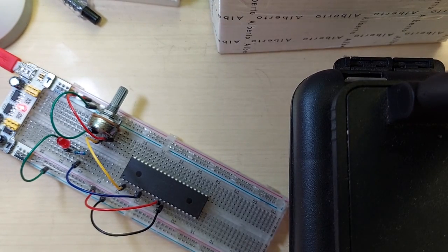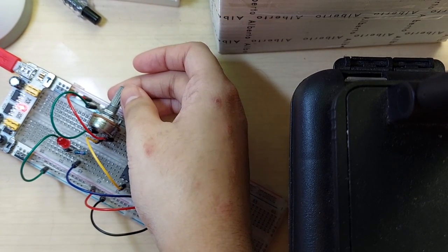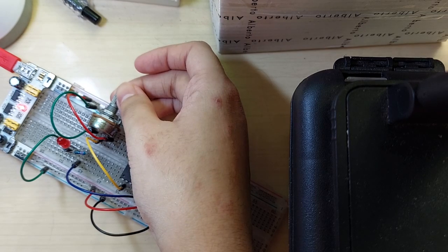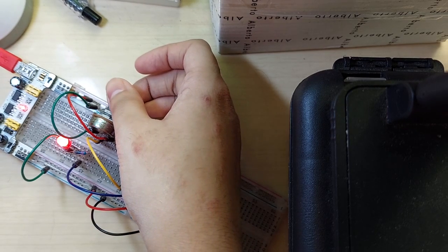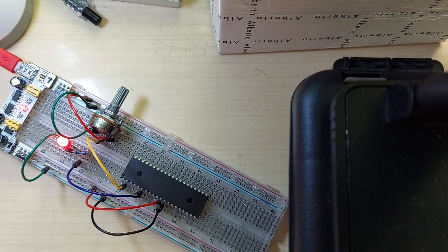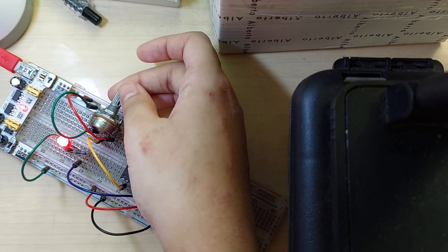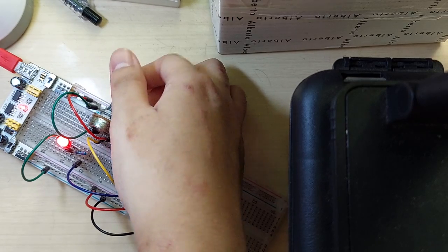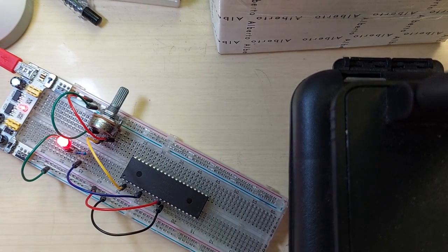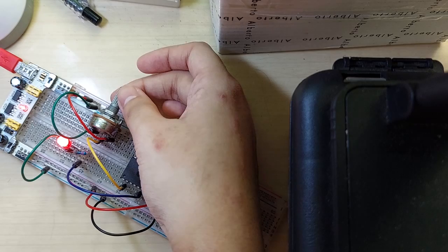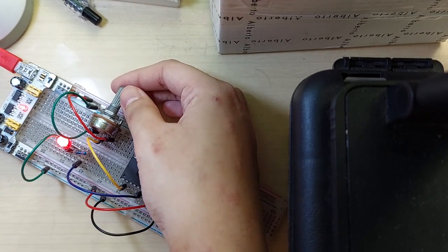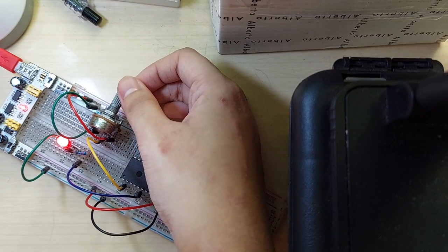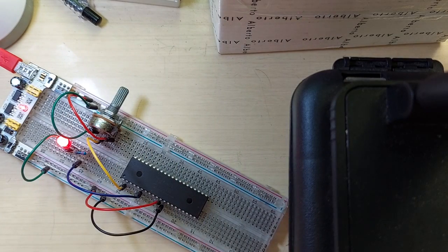As we can see, if we turn the potentiometer to the right, the LED lights up. So as we go further, this is the value of the potentiometer, which is less than 512.